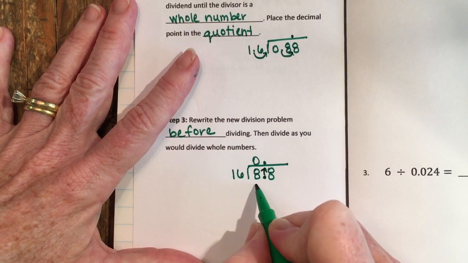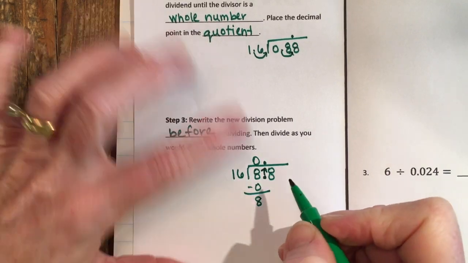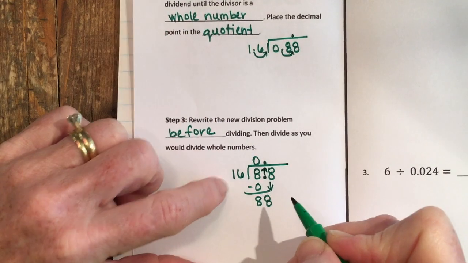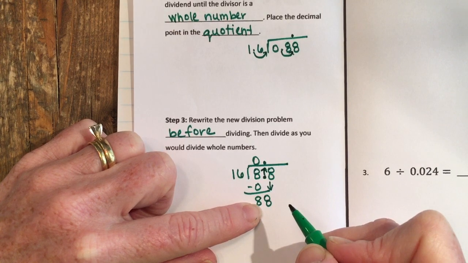So 0 times 16 is 0. When I subtract, I get 8. The decimal's up here anymore, I don't have to worry about it. So I'm going to bring this next 8 down. 16 will go into 88.